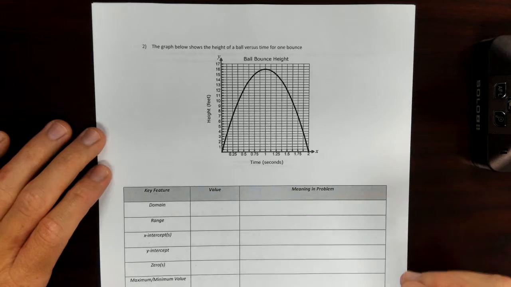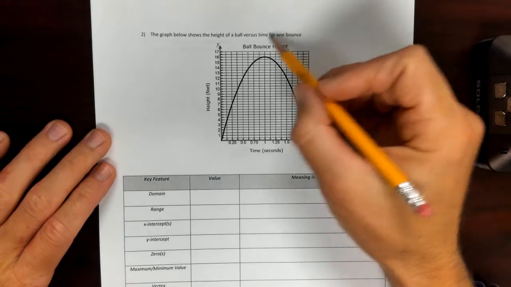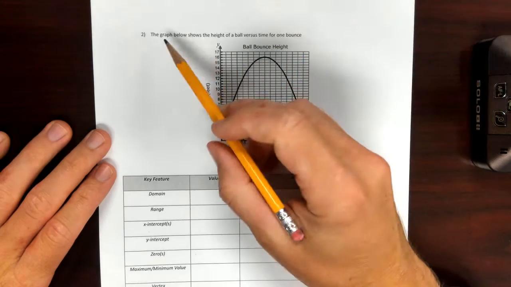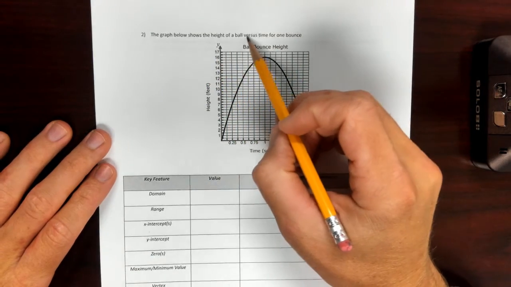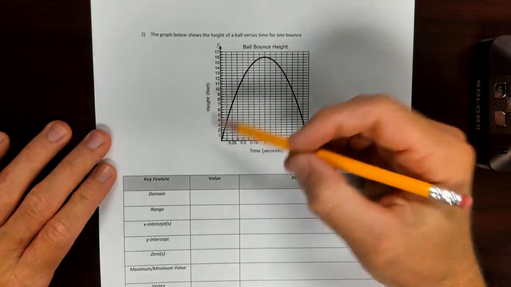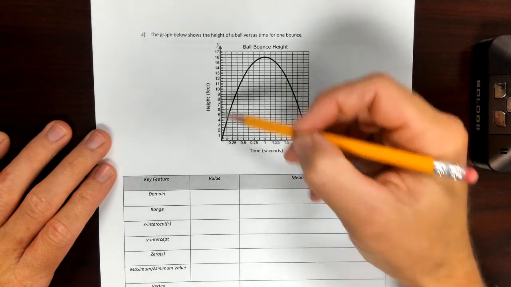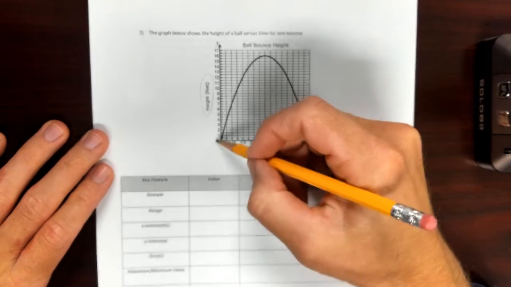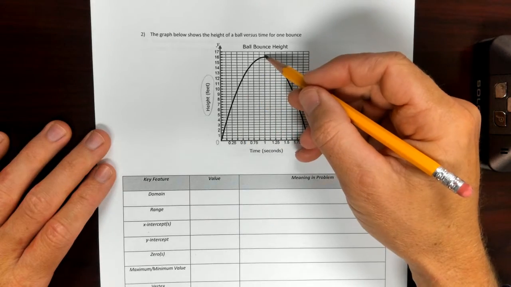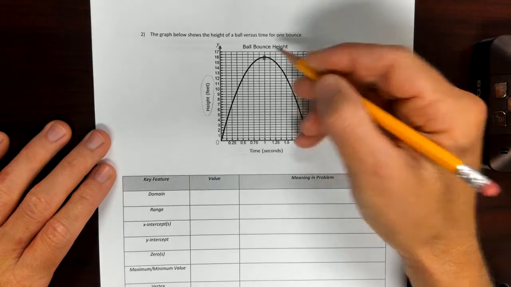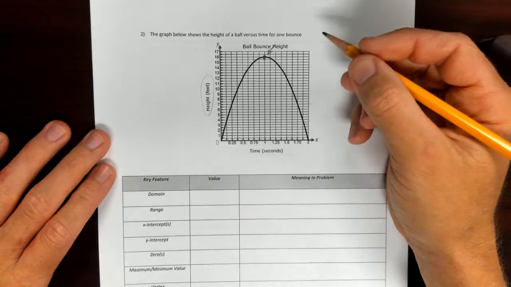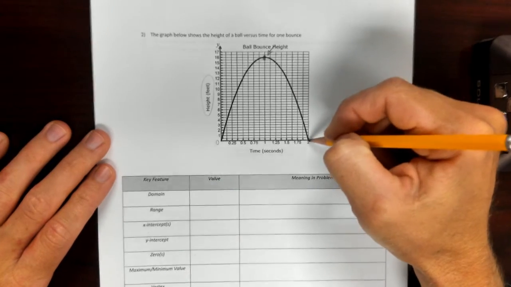Alright, now looking at the quadratic, let's look at the context of the problem. It says the graph below shows the height of a ball versus time for one bounce. So we're going to bounce the ball. It's going to start out at the height of 0. It's going to go all the way up here, which would represent the maximum height, and then it's going to go back down to the ground.